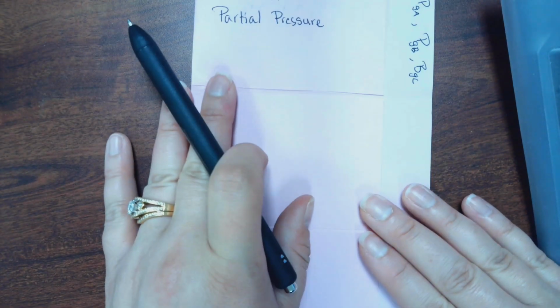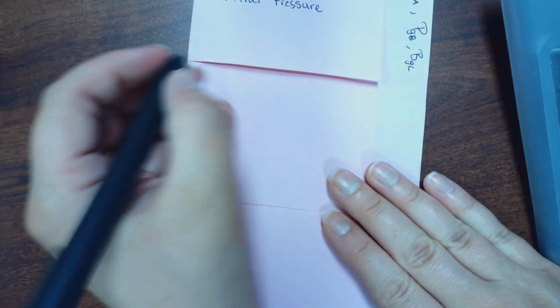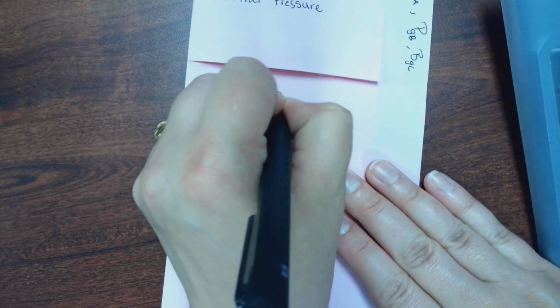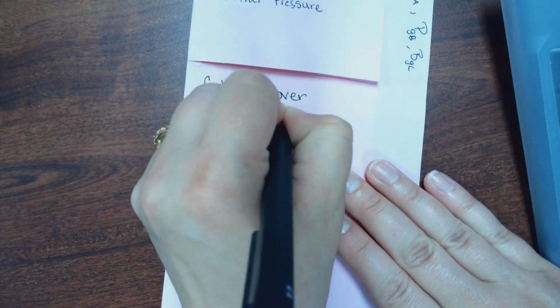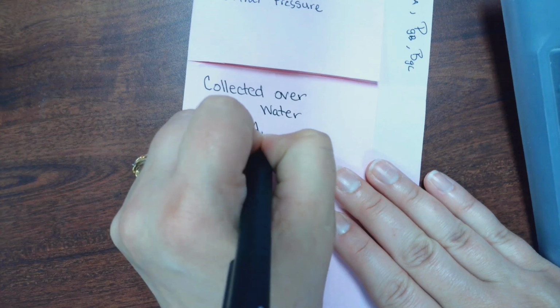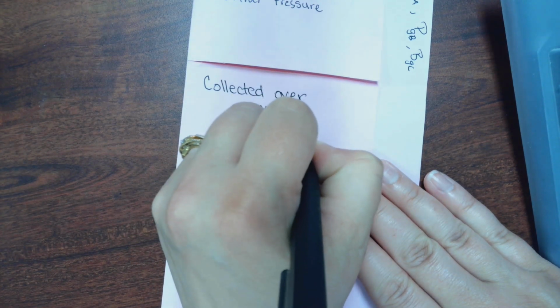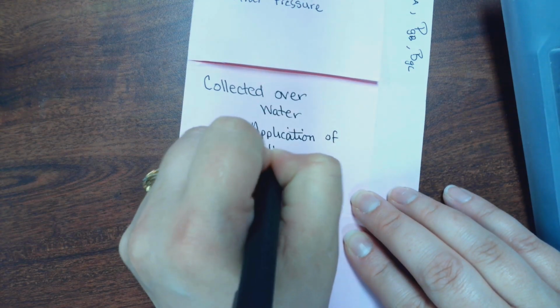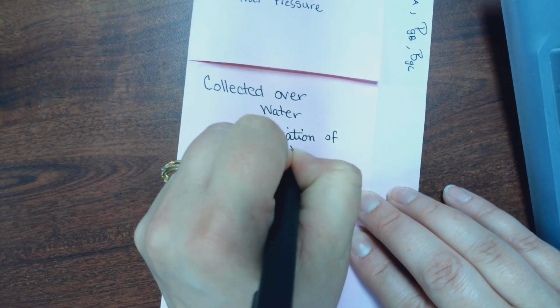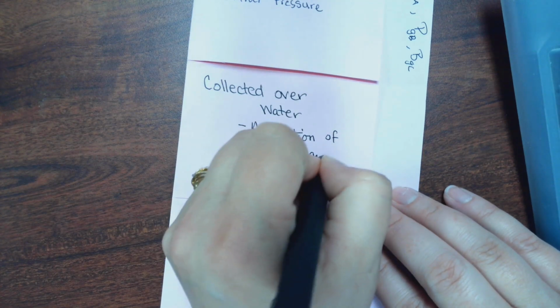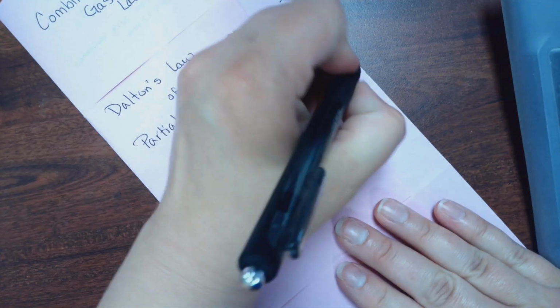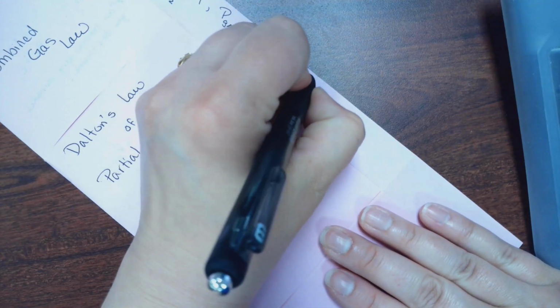Now, an application of Dalton's law of partial pressures that we talked about was when we collect things over water. So we have the phrase "collected over water." This is an application of Dalton's law. Okay, so what are we going to see here? You're going to see the phrase "collected over water."